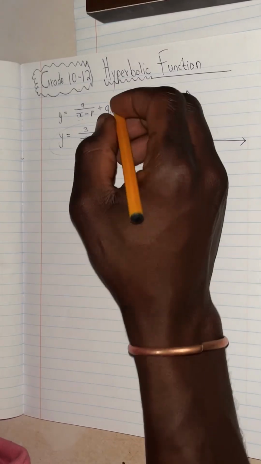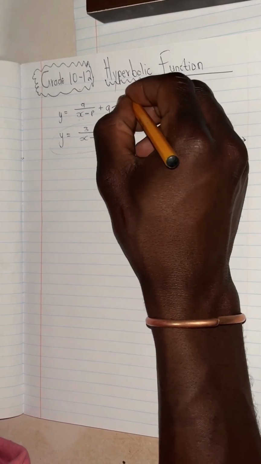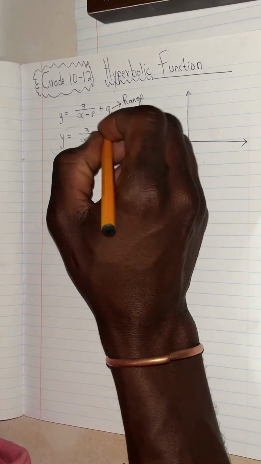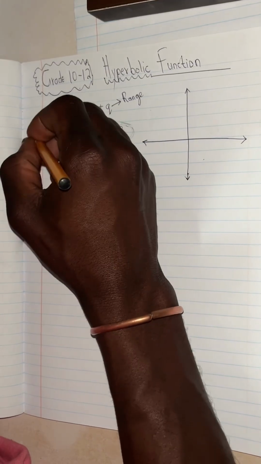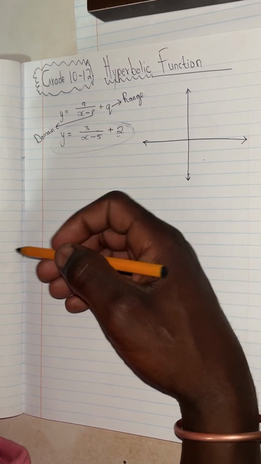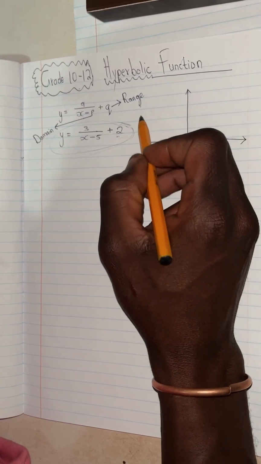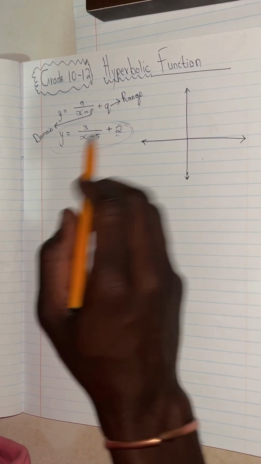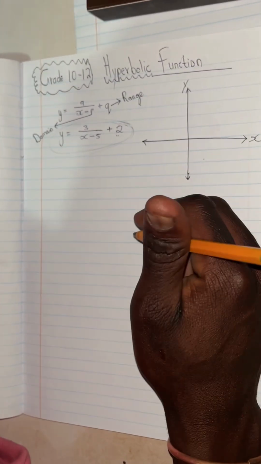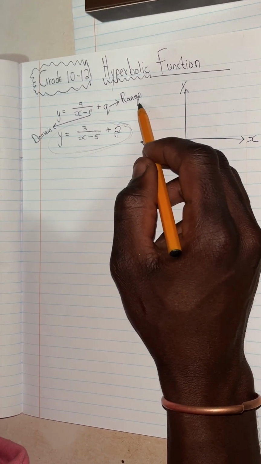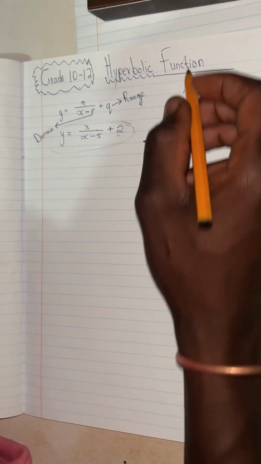This one is your range, and this one is your domain. Here's what I did when I was in high school: range has a tail, so they're talking about y, the y axis, and y also has a tail.